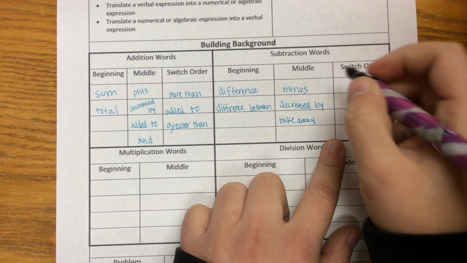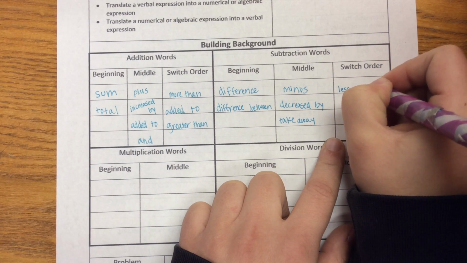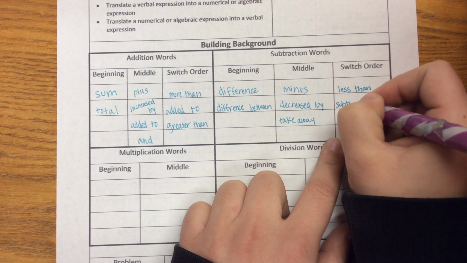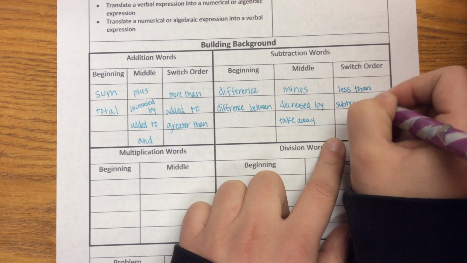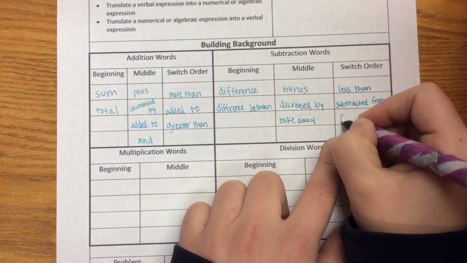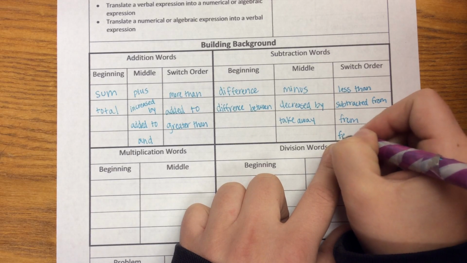Okay, switch order. There's actually all four of these. We have less than, subtracted from, from, you can just use from, and fewer than.